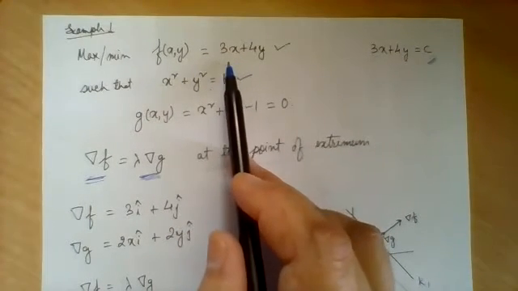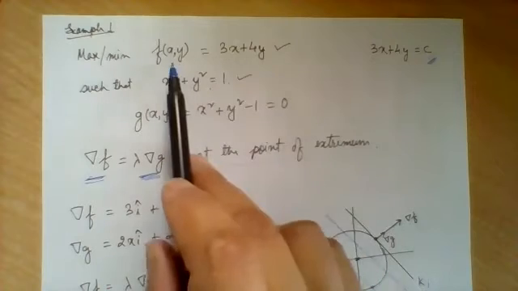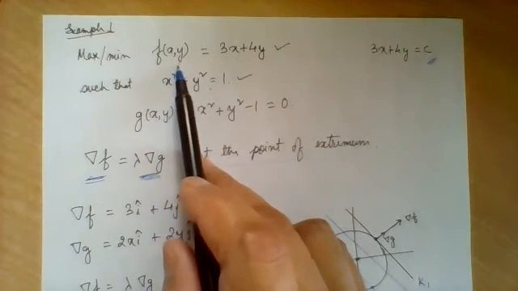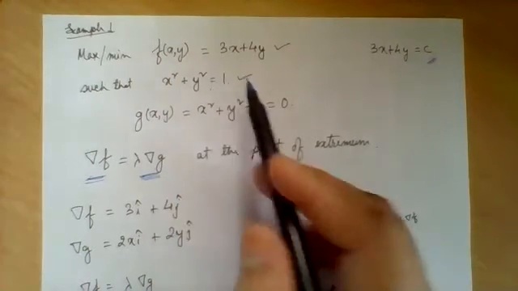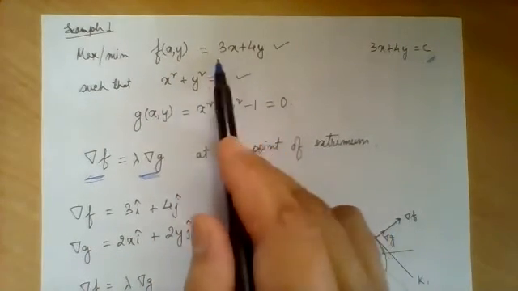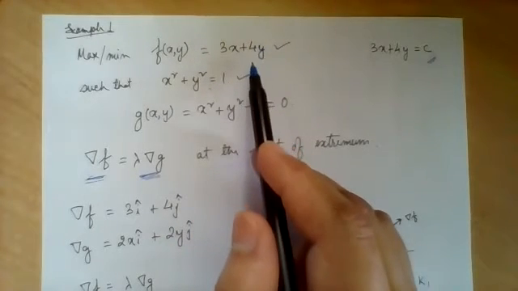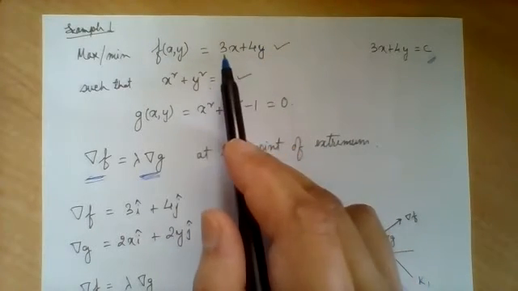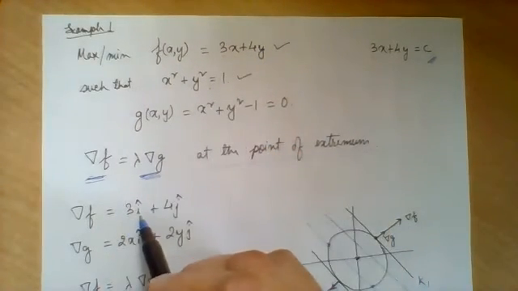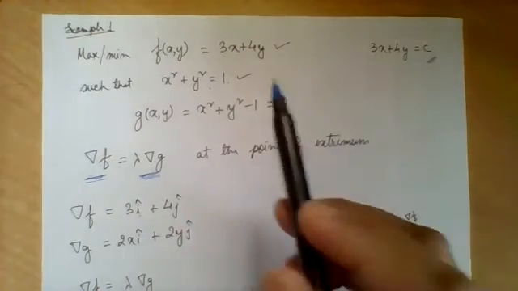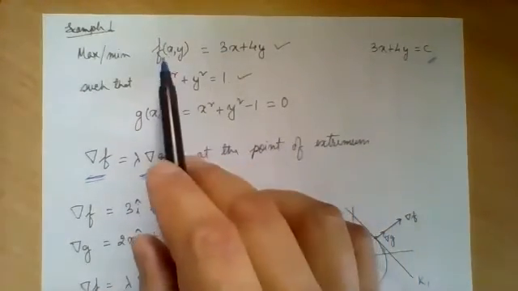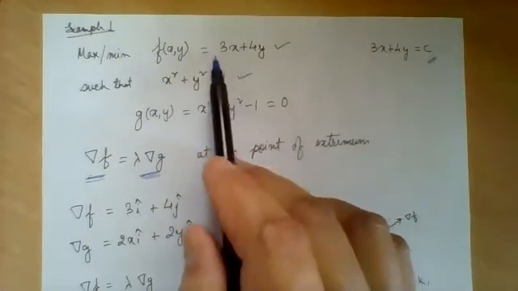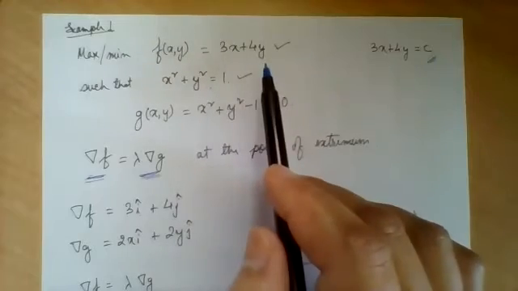Gradient of F: you differentiate this F first with respect to x. This is 3x plus 4y. If you differentiate this with respect to x, what do you get? 3 i cap. Plus, then you differentiate with respect to y.